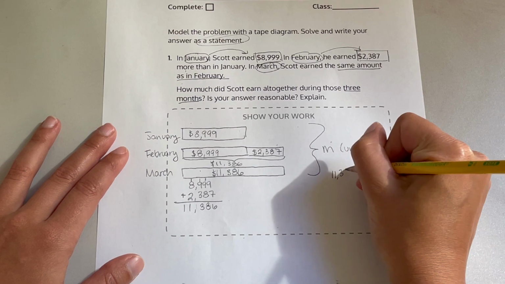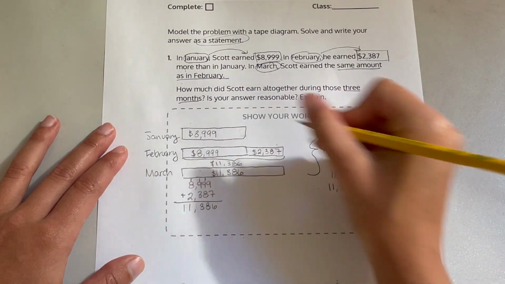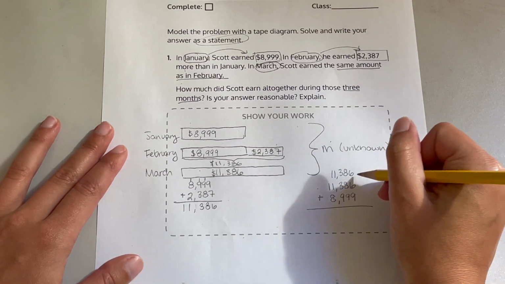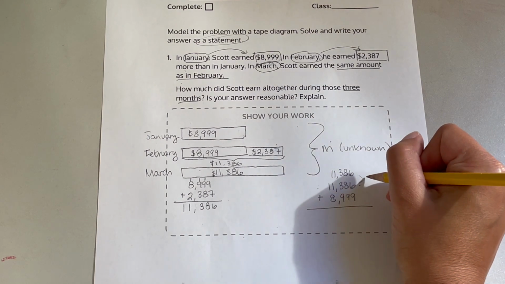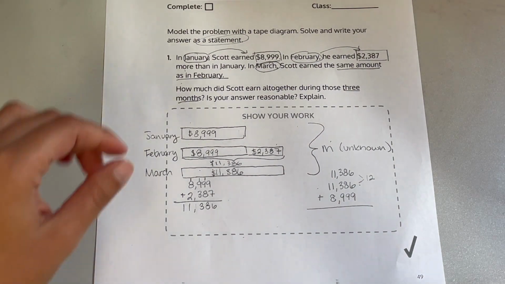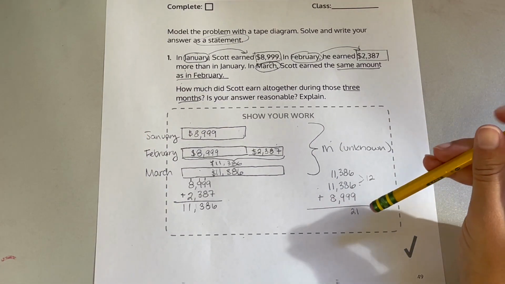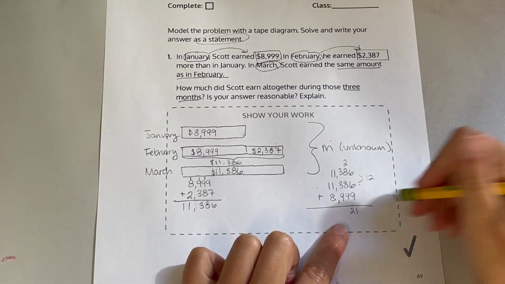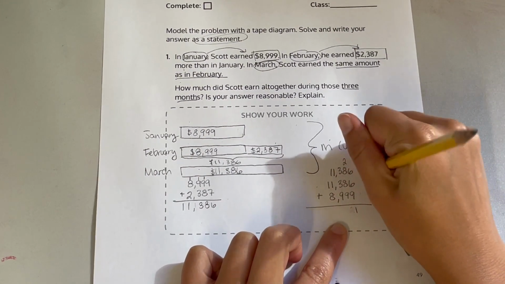So 11,386, 11,386, 8,999. Whew, big problem. So 6 add 6 is 12. So I'm just going to do this to help me remember. So now I'm adding 12 to 9. So 12 add 9 is 21. Okay, so same as we were doing over here, we're going to carry this first digit up to the top, take it away from the bottom. So now I have, I'm going to erase this so I don't get confused.